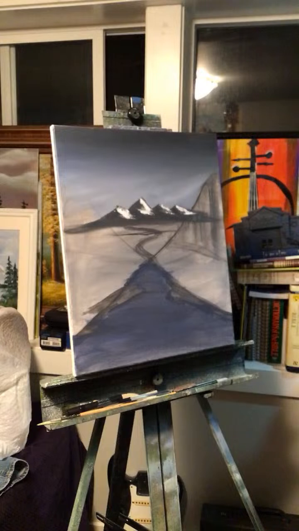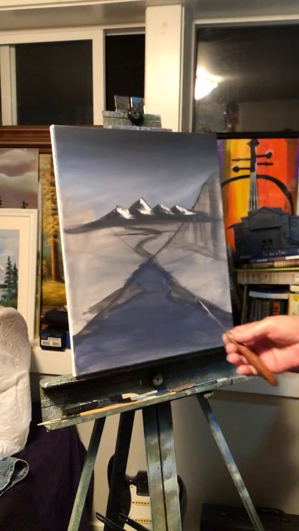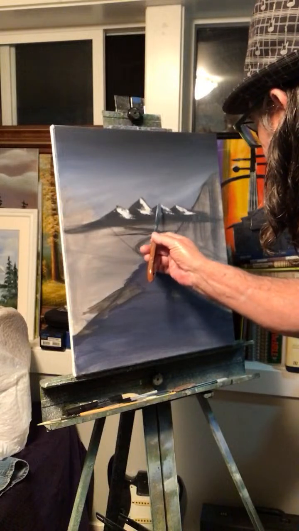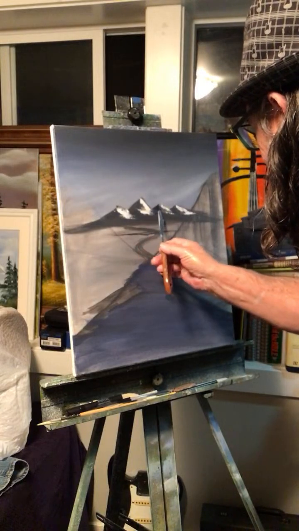blue and gray for the other side. Take some blue and gray and I'm going to use it for this side over here.